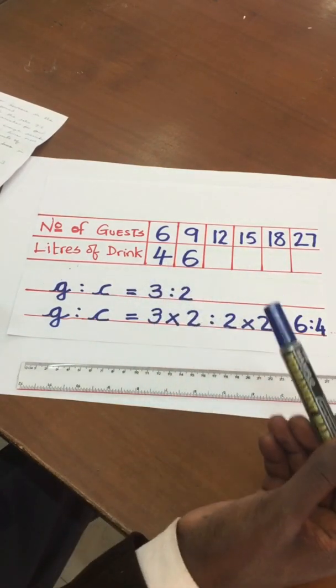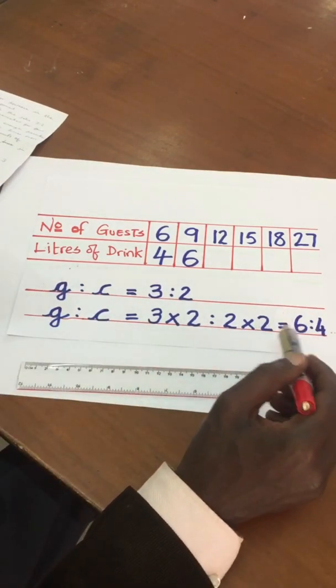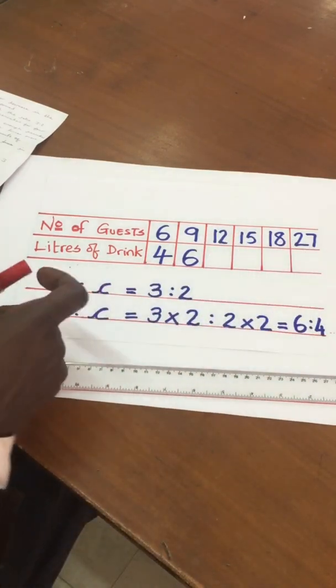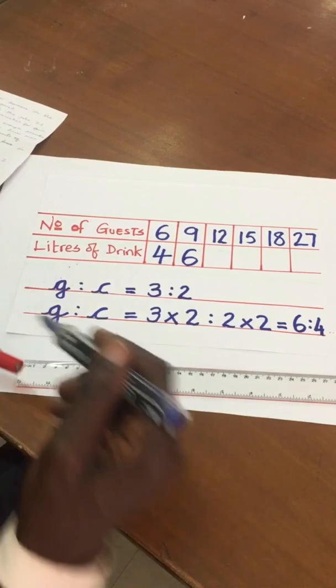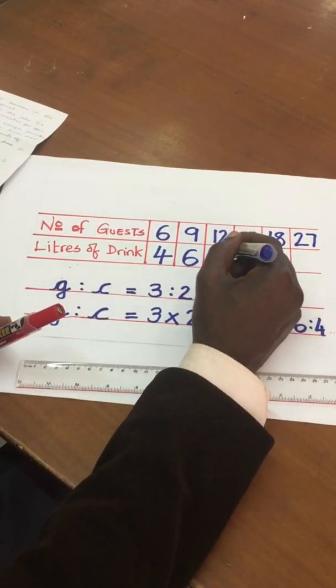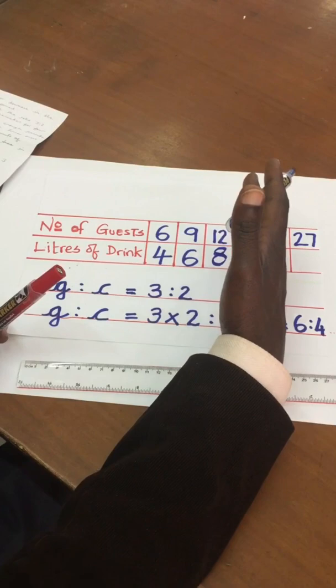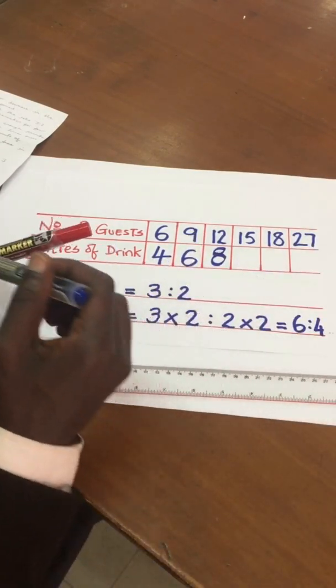So meaning that 4 is the number that we need to multiply by 2 to get the liters of cold drink. So 4 by 2, that will give us 8.